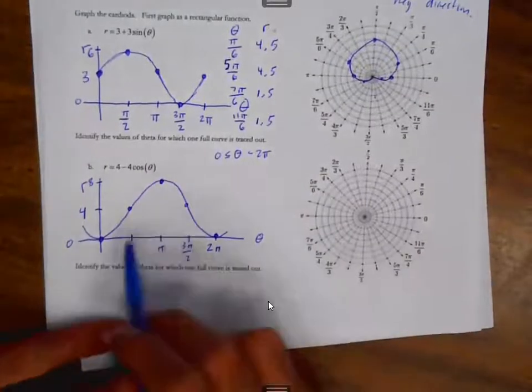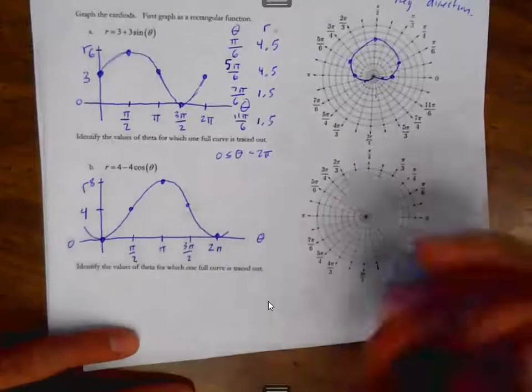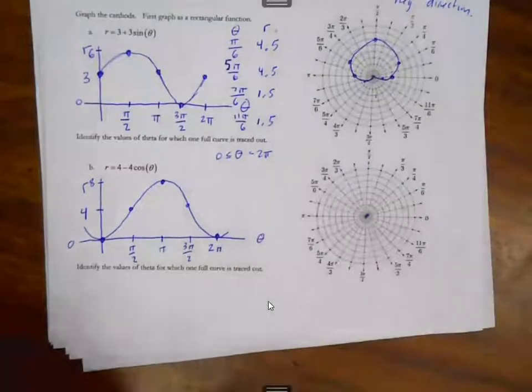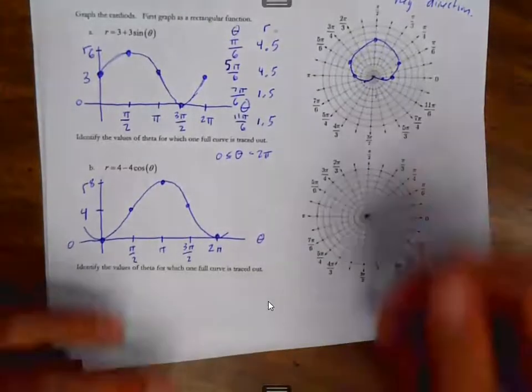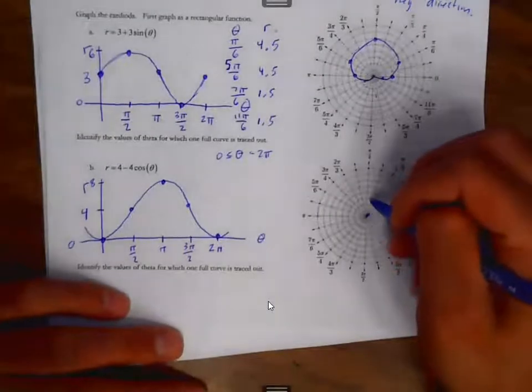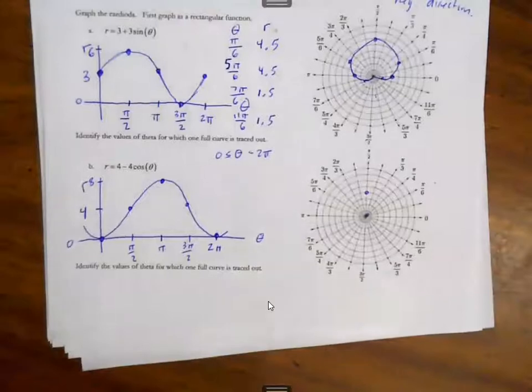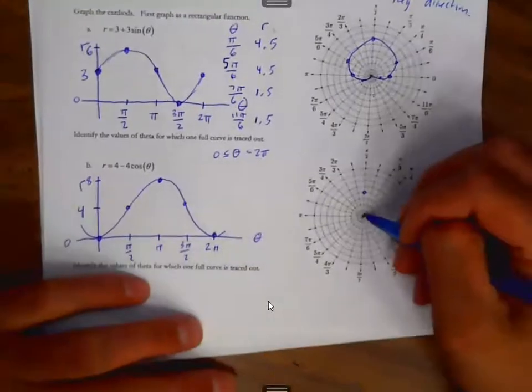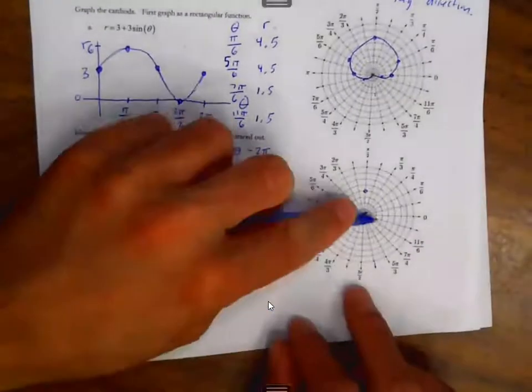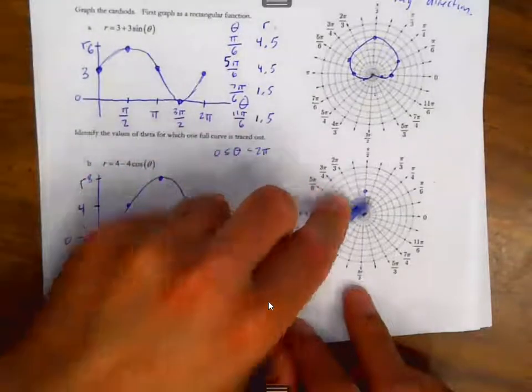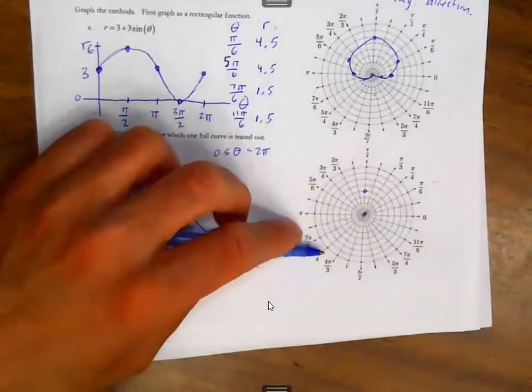All right, so we're going to start at 0 theta, 0 r. So that's right here, right in the pole. And then for pi over 2, we're going to be at 4. So 1, 2, 3, 4. Now, to connect these dots, as you rotate from here to here, it's getting bigger.